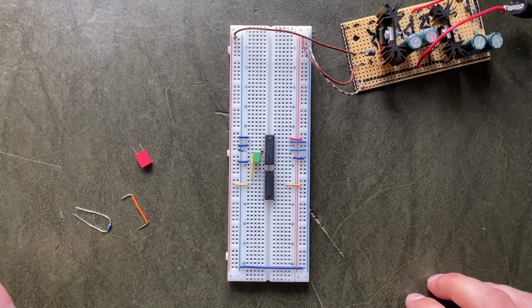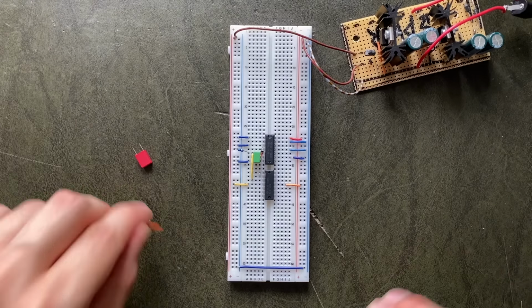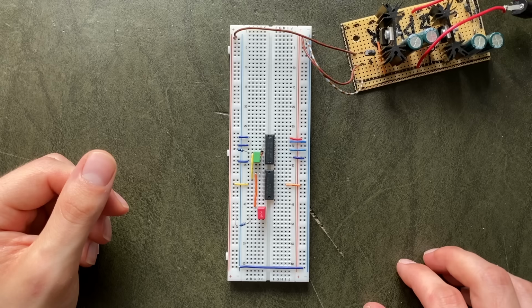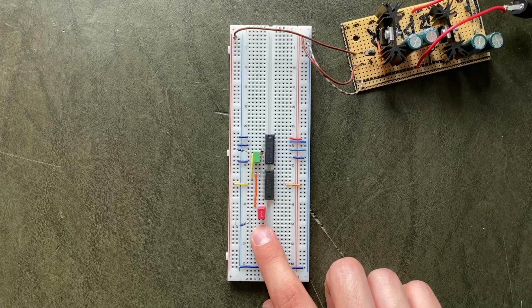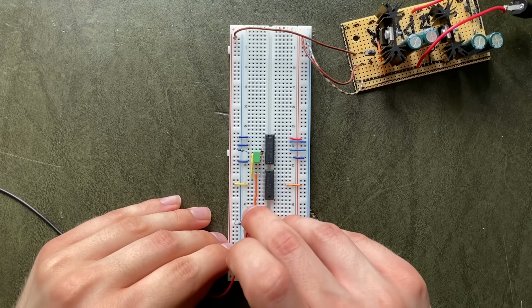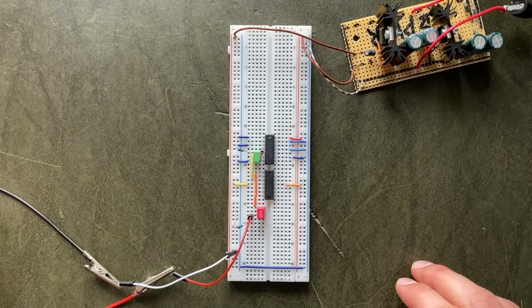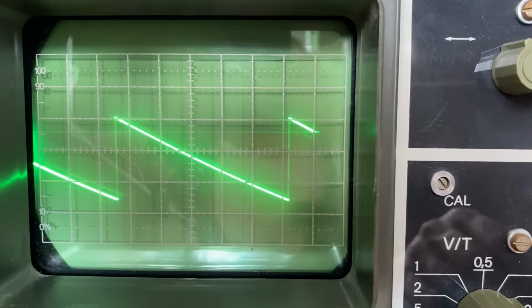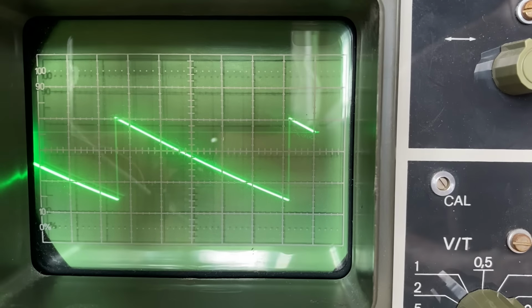Let's try it out. I'll add in a 1 microfarad capacitor and a 100k ohm resistor after our buffer. And now let's hook our oscilloscope up to this point. Ideally, our sawtooth will look as pointy and sharp as ever. Looks good enough for me.